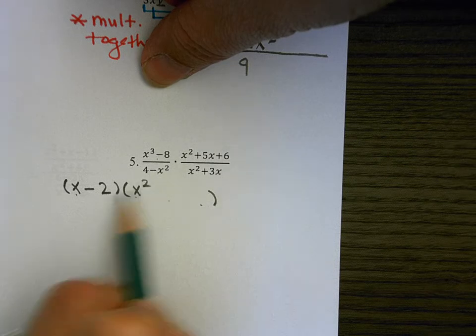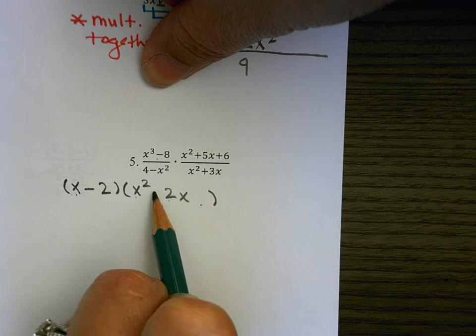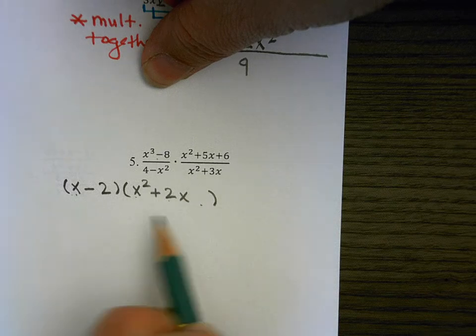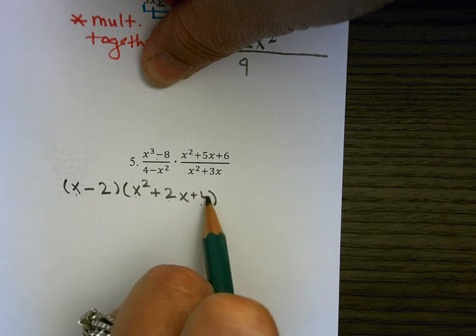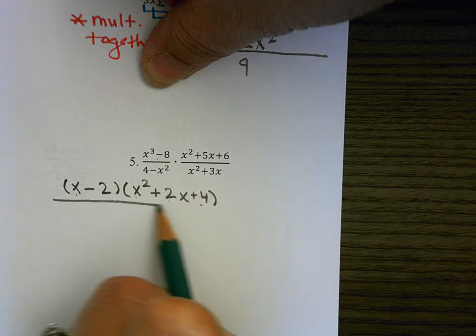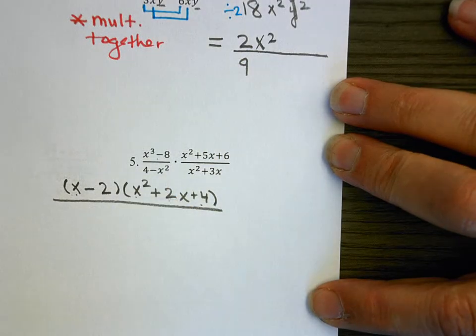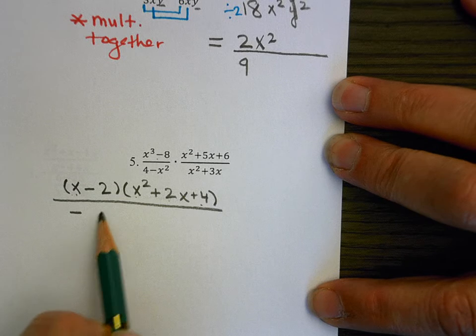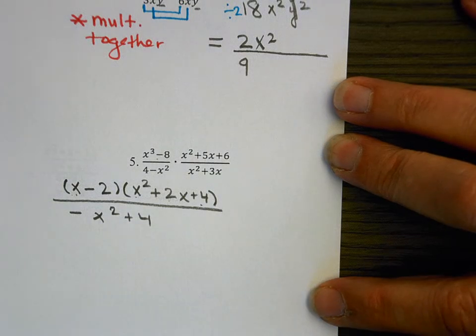And then I want to multiply those two together, so x times 2 is 2x, but I want my sign to be opposite, right? And then square the second root, so 2 times 2 is 4, and this will always be positive. Okay. And then for this guy here, I'm going to go ahead and put that in the correct order, so that would be negative x squared plus 4, right? Always have that in the correct order before you start to factor.